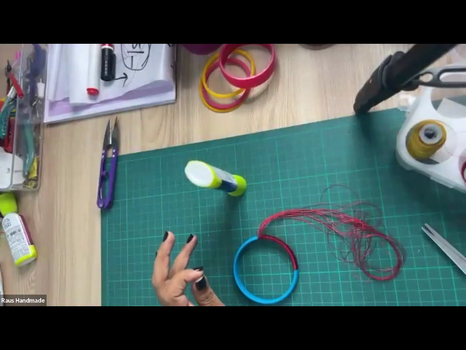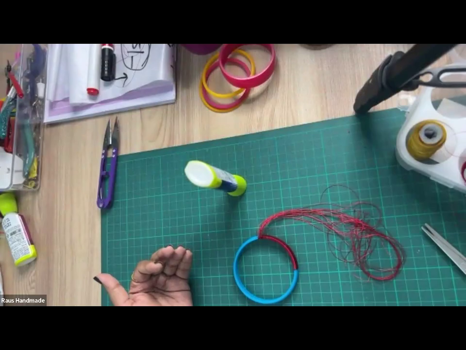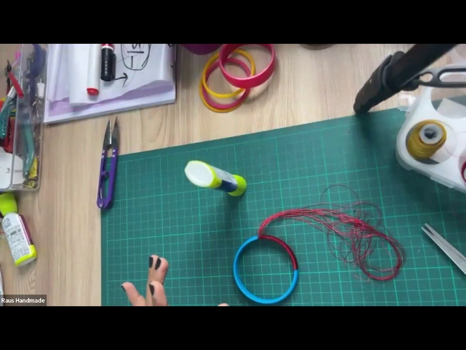Okay. So alternatively, what you can do is you can increase the length of the strand, but you should not increase the count of the strand. Okay.